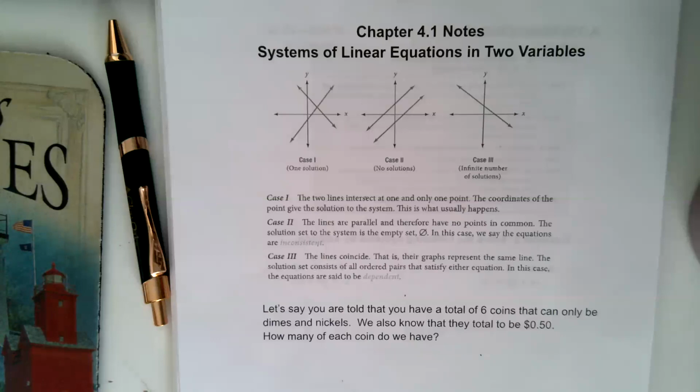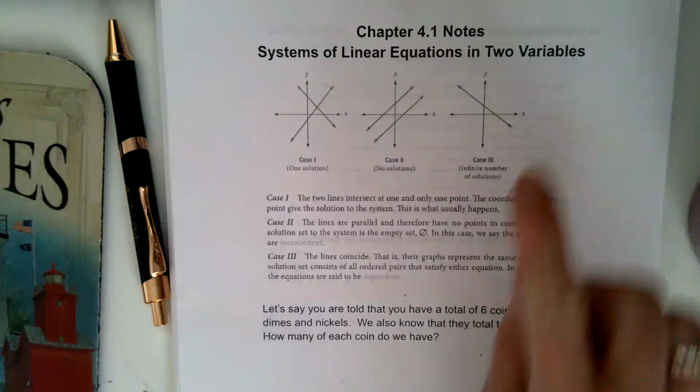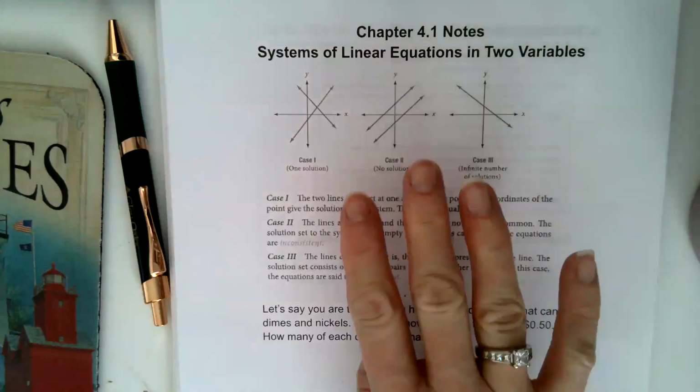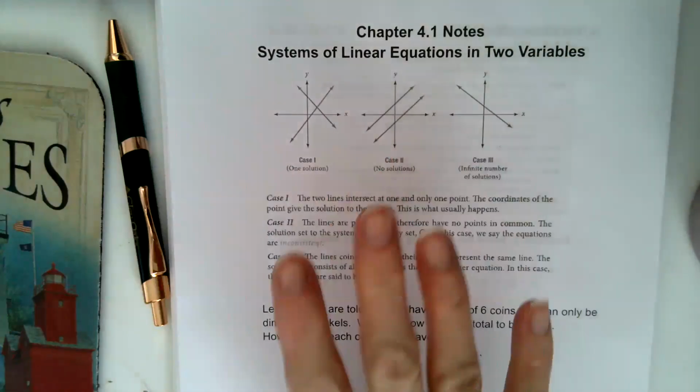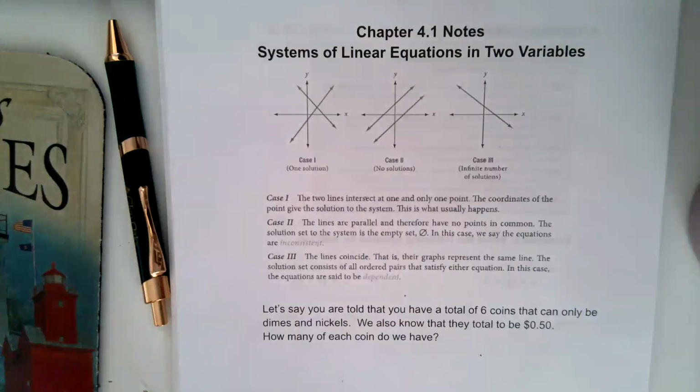Back in chapter 3, we learned all about linear equations, one linear equation at a time, and how it was maybe crossing the y-axis or x-axis and how it looked visually. Now in chapter 4, we're going to involve a system of linear equations, which means first we're going to look at where we have two equations together, and then we're going to add a third equation in 4.3.